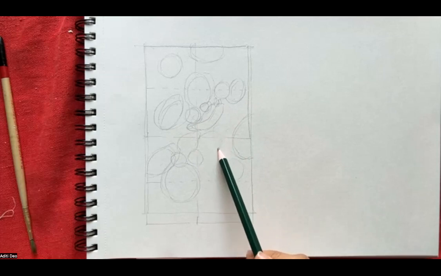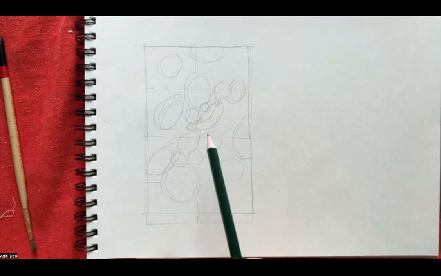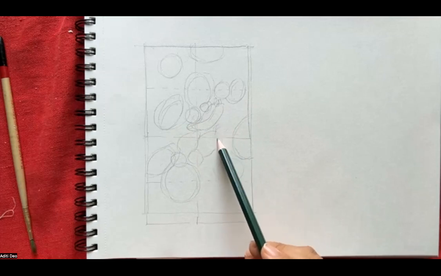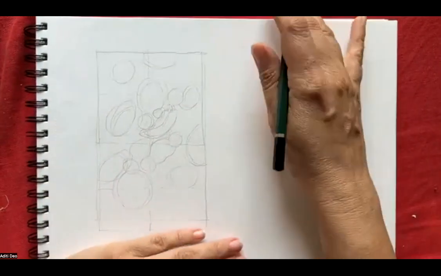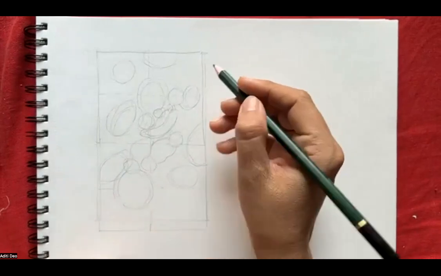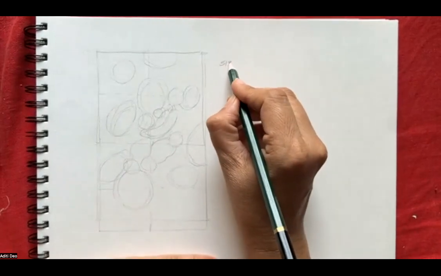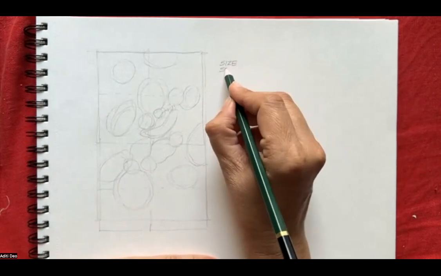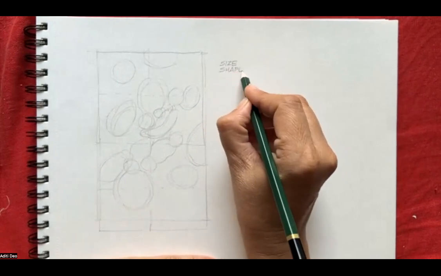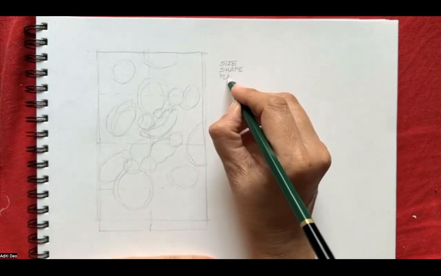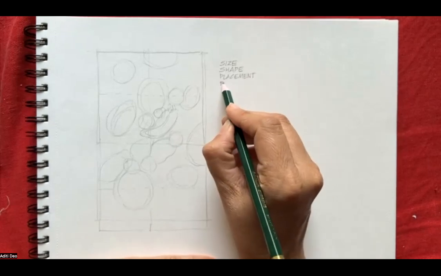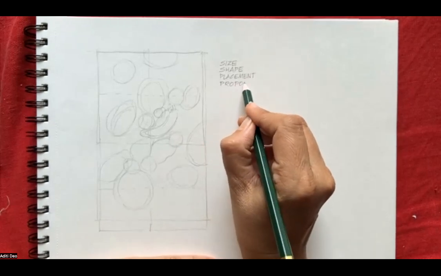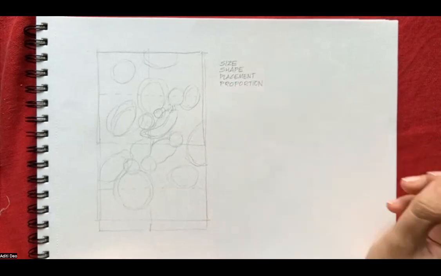Here is another big mango. So this exercise is excellent in order to learn proportions and placement. So I'm going to reiterate the important points when you're sketching anything. You have to just pay attention to size, shape, placement, proportion. This is the first part in drawing.